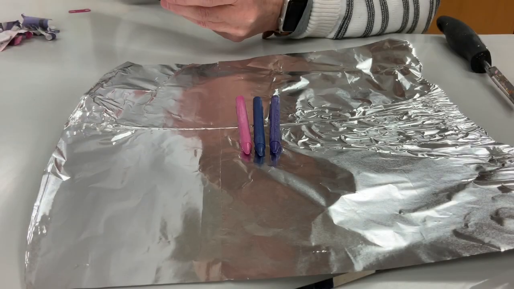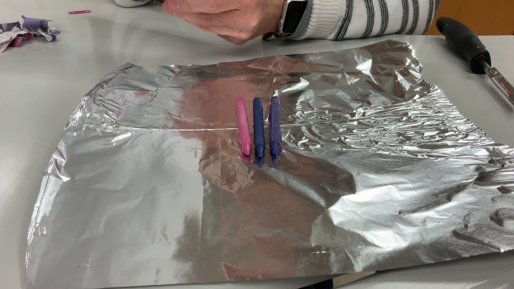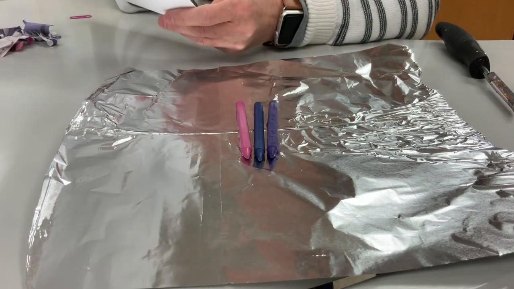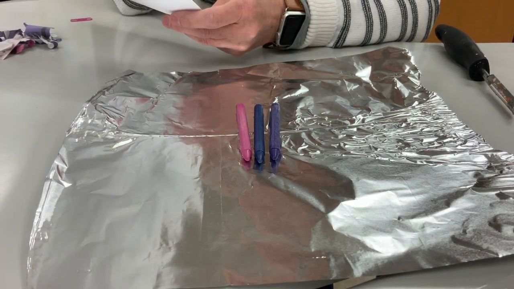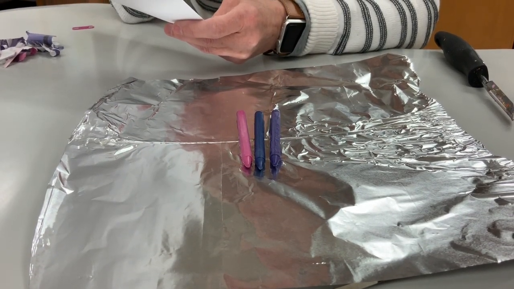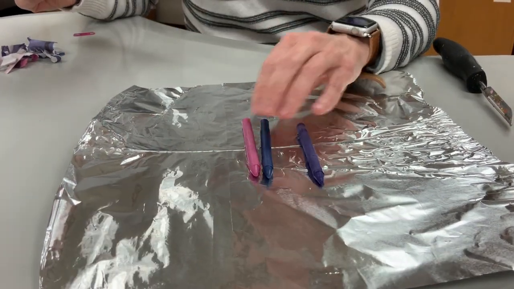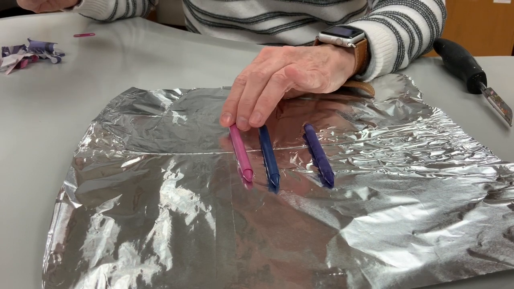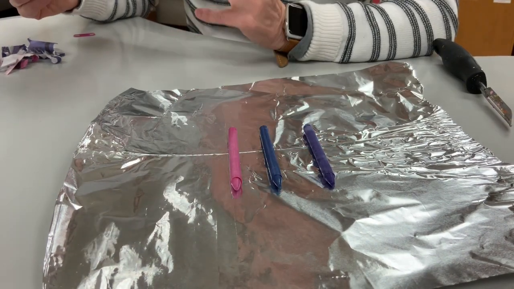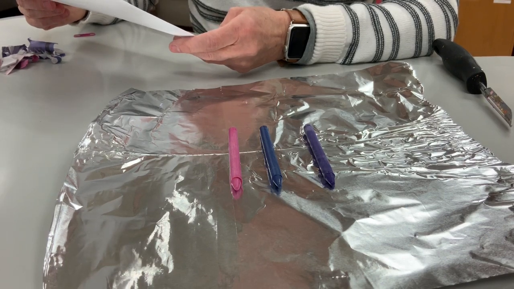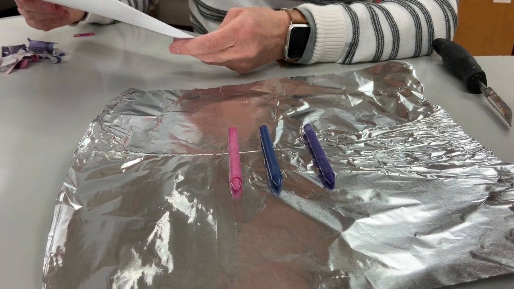For the lab, if you look, the first procedure is to obtain 3 different colored crayons, which we've done here. Remove the paper from each crayon and then examine the crayon and describe it below. So the observation is to describe the nature of the bare crayon. So what shape is it? Is it rough or smooth? And then the conclusion part, if this were to represent a type of rock, what type would it be?